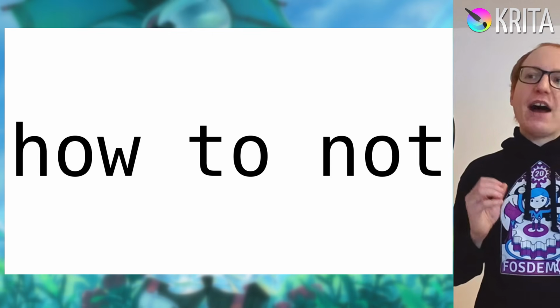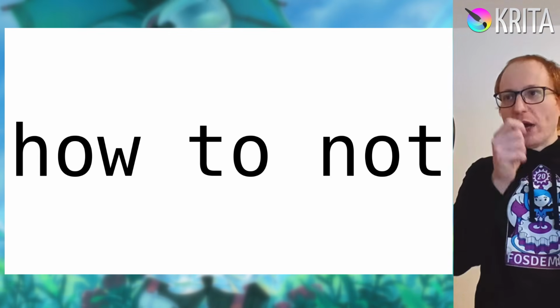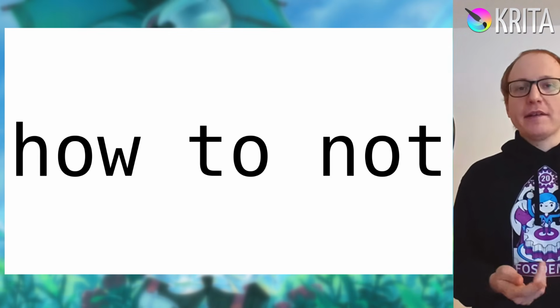Okay, but how do you not? Surely the solution is not to manually go through every pixel and make sure it's not transparent. Of course not.